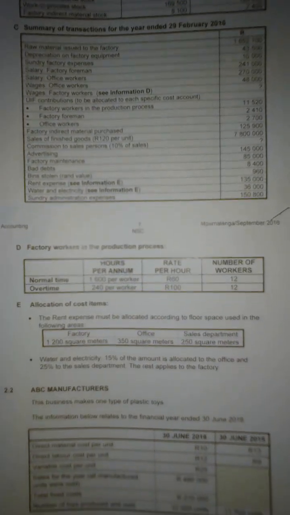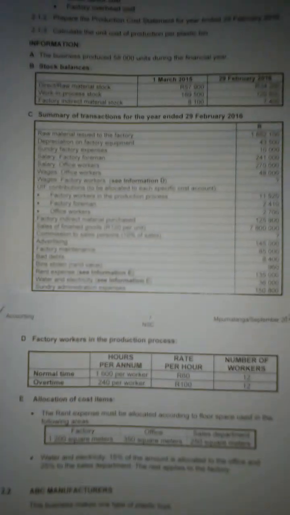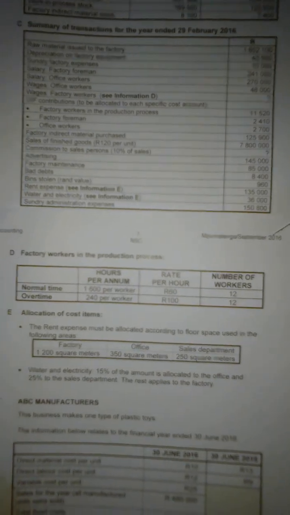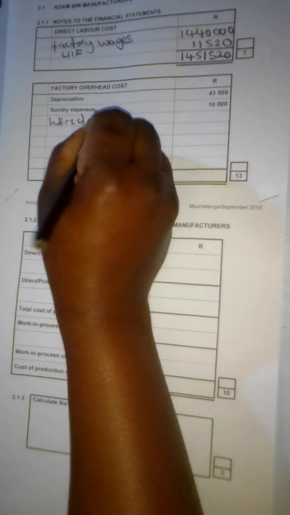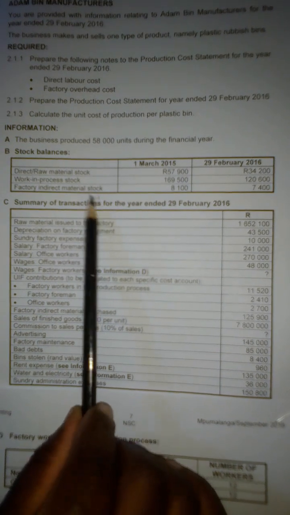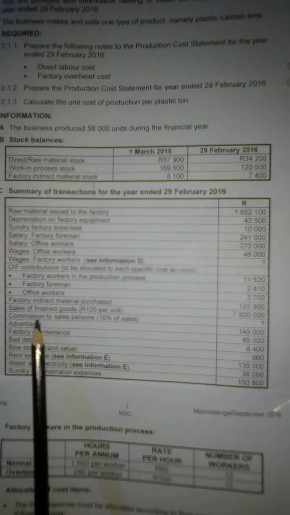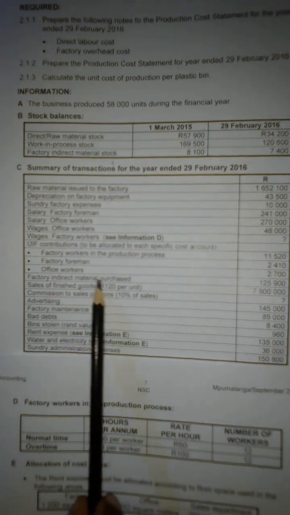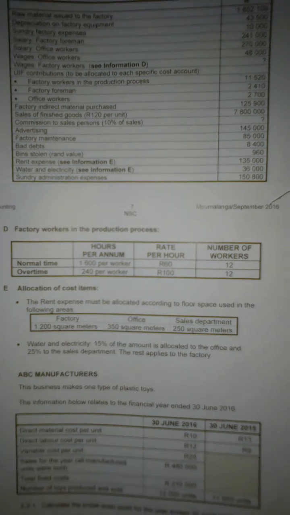Okay, we have got factory indirect materials. Let me indicate indirect materials. On the indirect materials, if you check from the information that is given in B, there are stock balances, factory indirect material stock. We have got the opening stock and the closing stock. We also have the factory indirect materials purchased, which is 125,900. Then how do we do the calculation? What amount are we supposed to record? This is how we do the calculation.